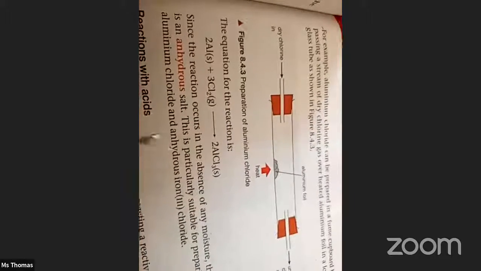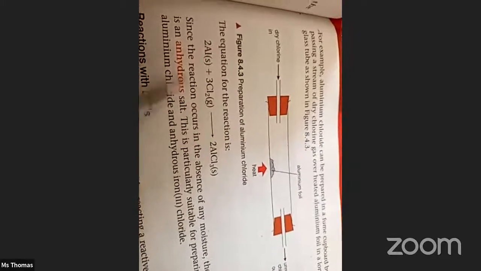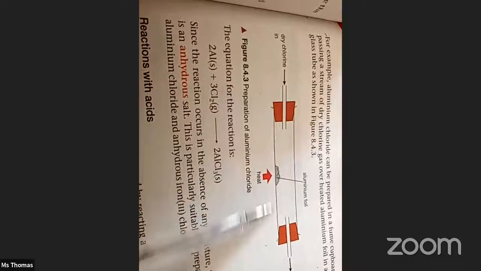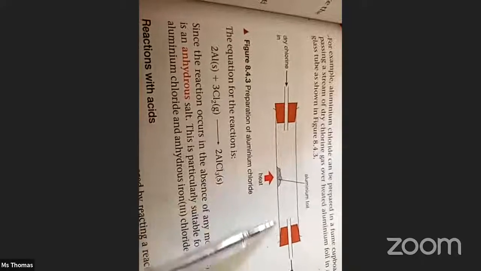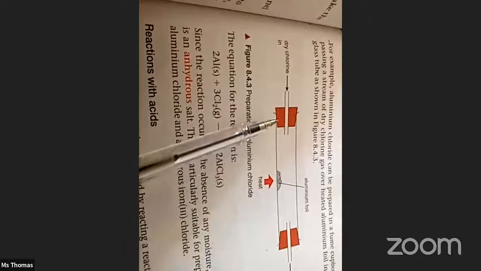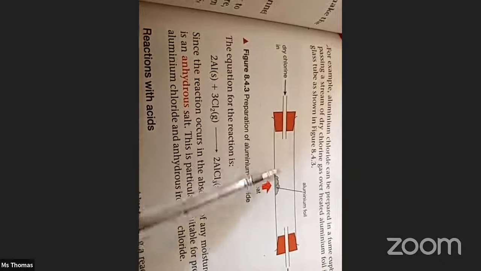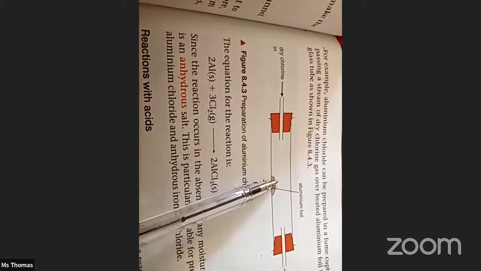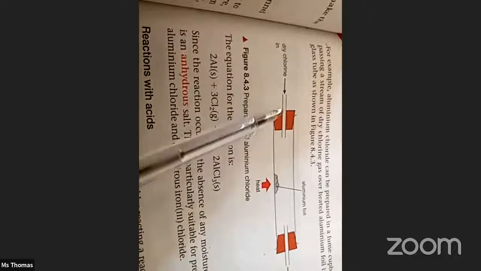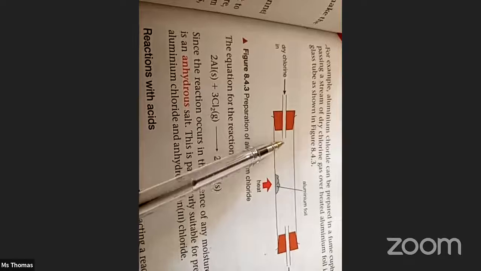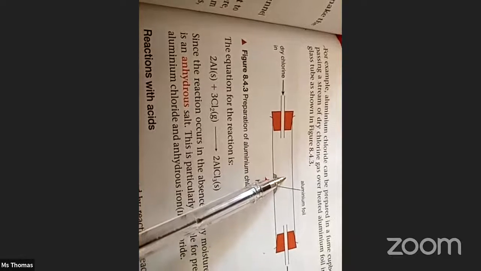So this is what we call a fume cupboard, right? A room or tube or cupboard that you release gases inside, and chlorine is a very poisonous gas, so you don't want to do this in the open air. So you have your fume cupboard here, and you have a tube that passes chlorine gas inside.